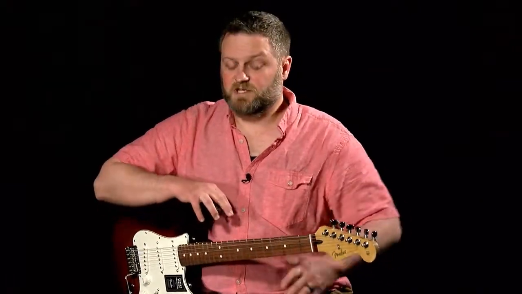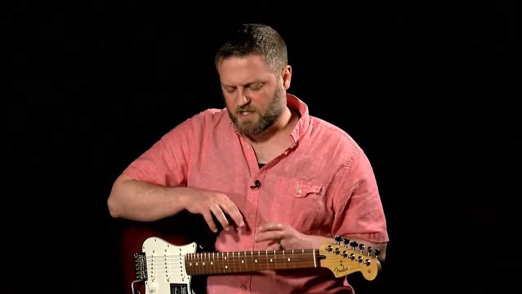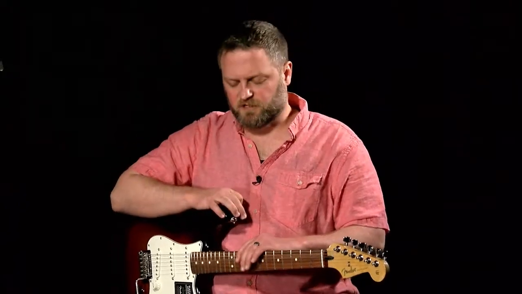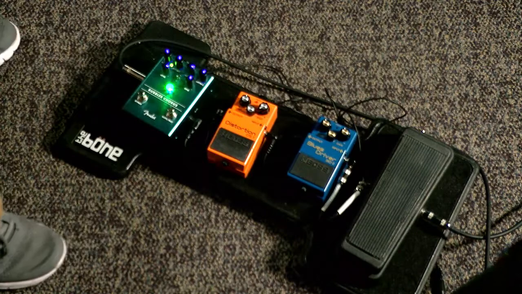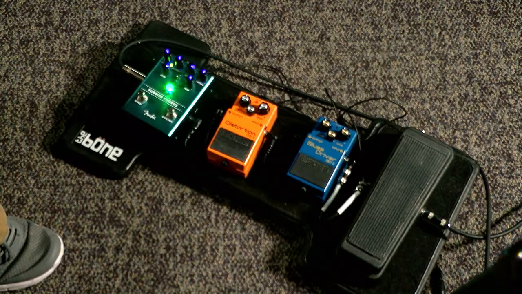Now, that's not where this one ends, though. That's sort of what a standard chorus does. This one has a switch in the middle where it has a triangle and what's called a sine wave. And if I switch that from triangle to sine wave, it gives you a different kind of chorus.